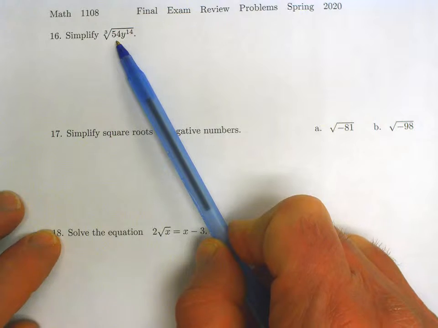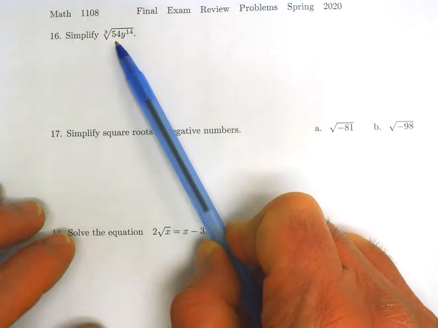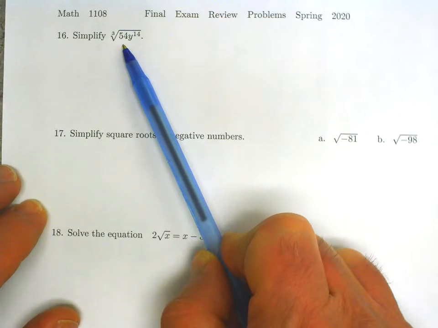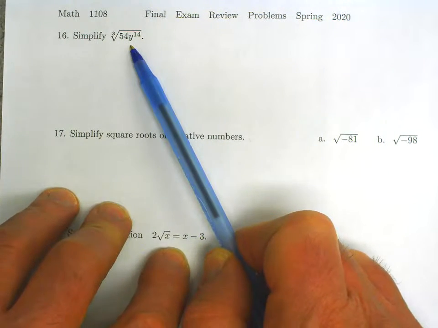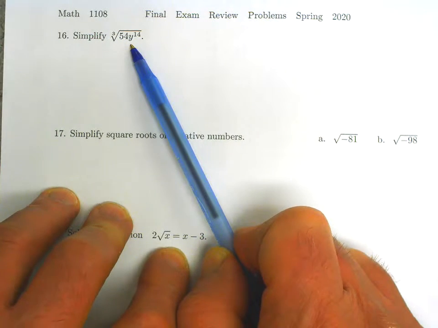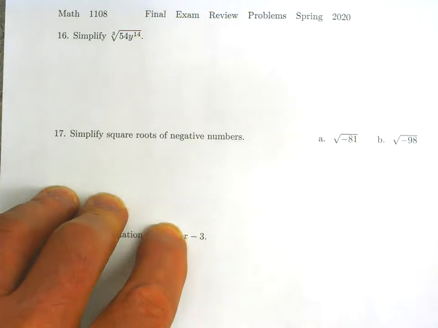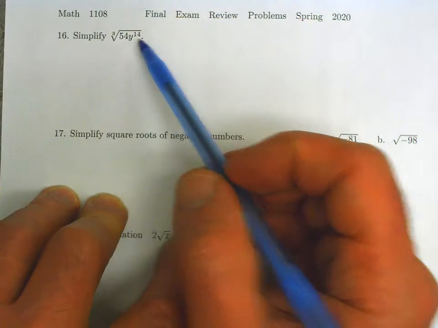The largest factor of 54 that's a perfect cube is 27. 27 times 2 is 54. The largest factor of y to the 14th that is a perfect cube is y to the 12th. y to the 12th times y to the second is y to the 14th.